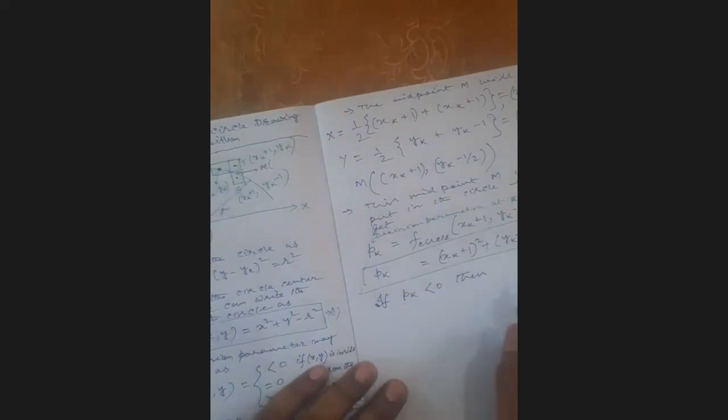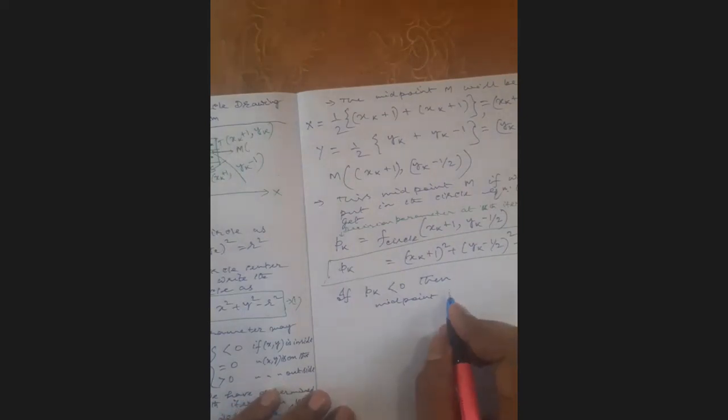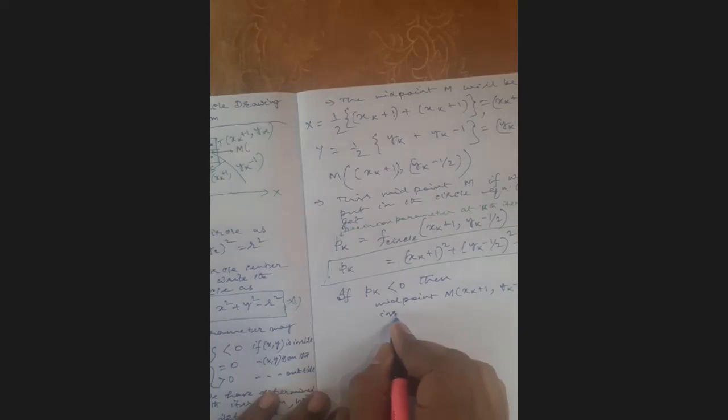If pk is less than 0, then we can infer that the midpoint M, which is (xk plus 1, yk minus half), is inside the circle.